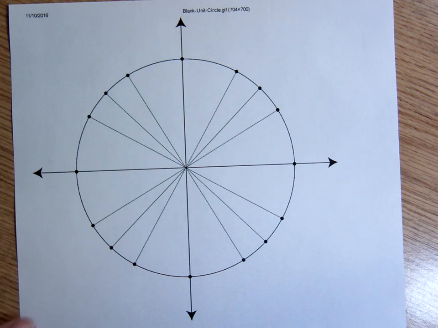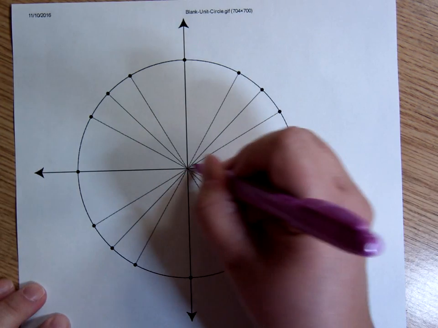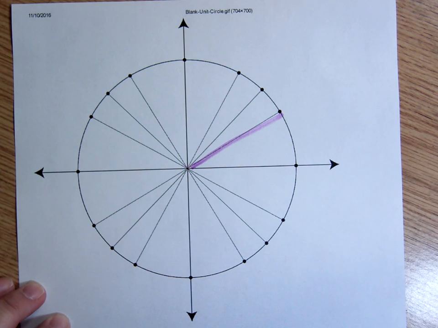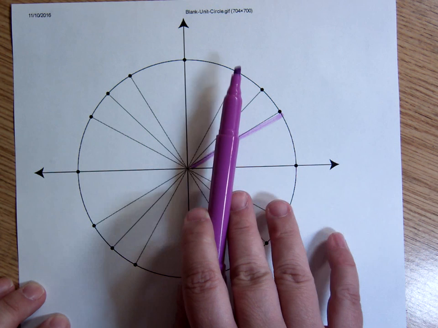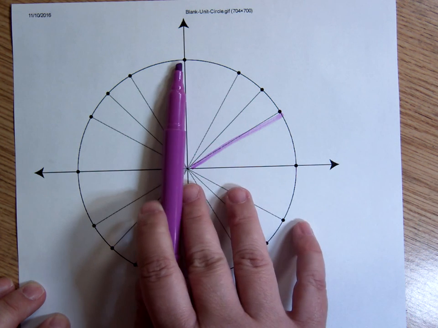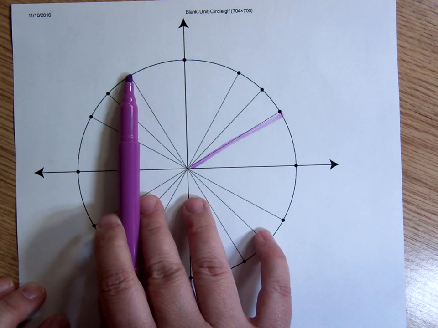Okay? 5 pi over 6. Now the sixths are the ones that are closer to the x-axis. So this is 1/6, which is pi over 6. This is 2/6, but it doesn't end up being 2/6. It becomes 1/3. This is over 6, doesn't end up being over 6. That's pi over 3, 2 pi over 3.